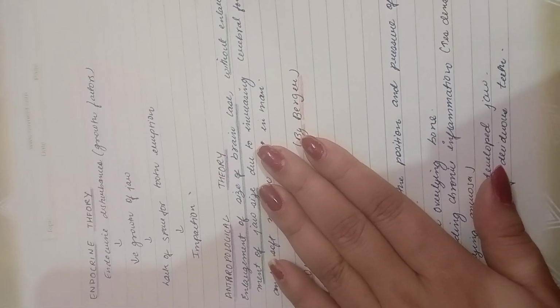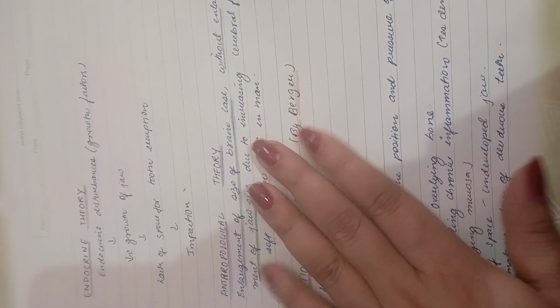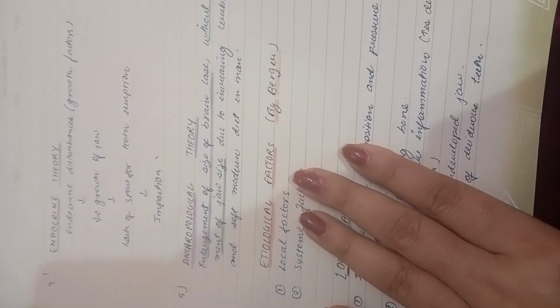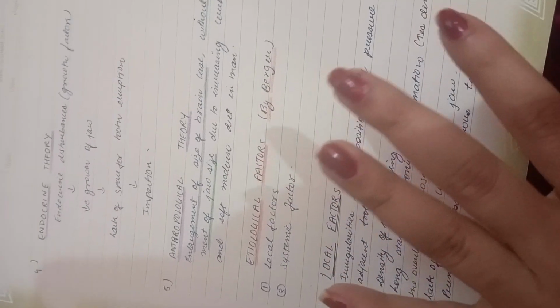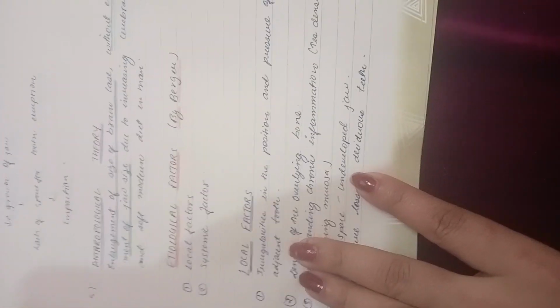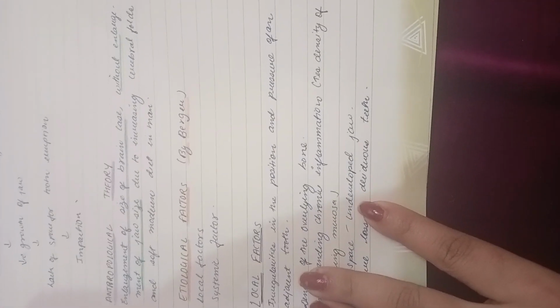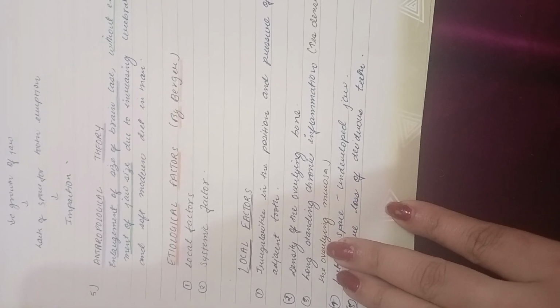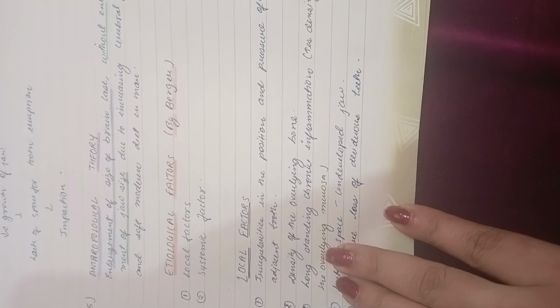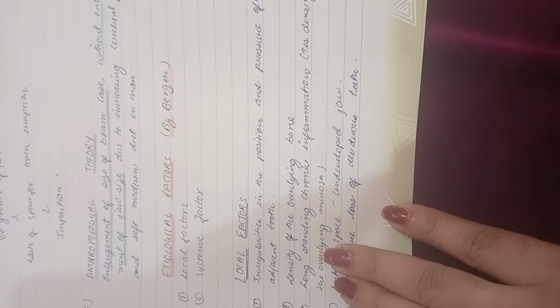Now coming to the local factors and systemic factors, the etiological factors which are responsible. Etiological factors are given by Berger. They are divided into local and systemic factors. Coming to local factors: irregularities in the position and pressure of an adjacent tooth, density of the overlying bone, and long-standing chronic inflammation. What happens when there is long-standing chronic inflammation?